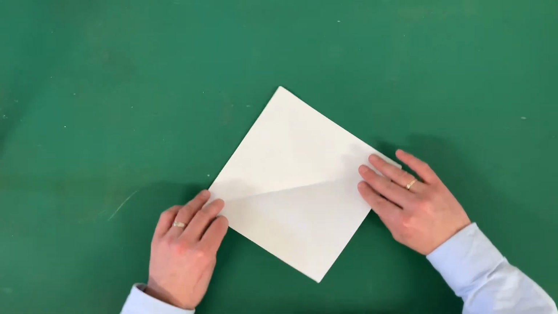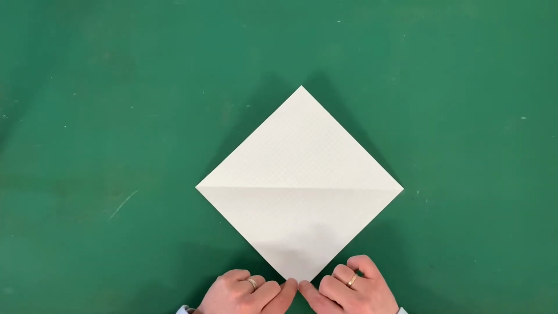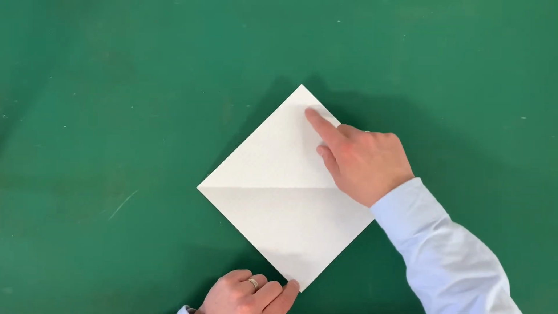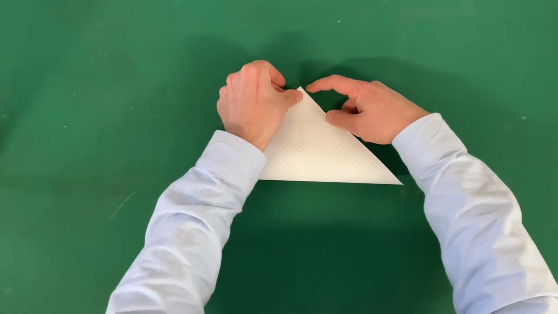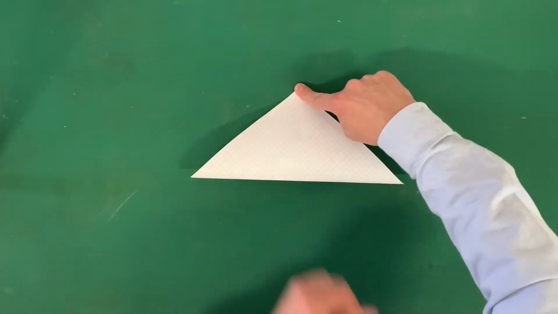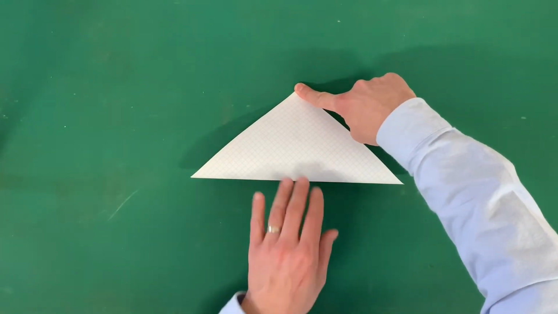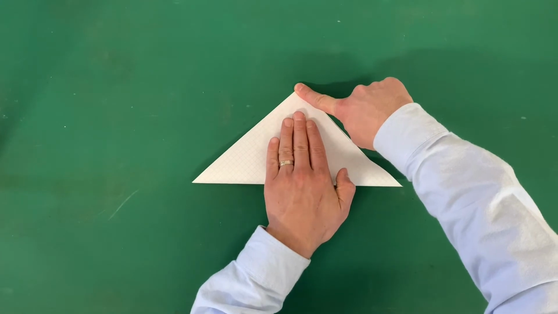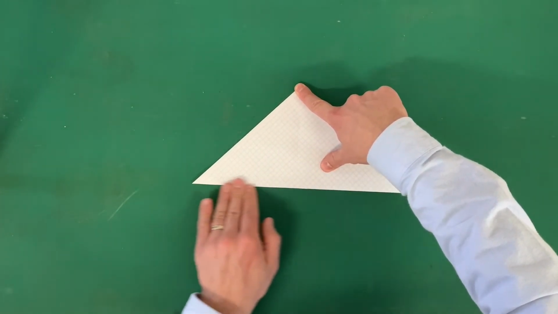You're going to turn your paper to make it look like a diamond in front of you. You're going to bring this bottom corner up to the top corner. Line them up really carefully. Once you have them lined up, hold them in place like a finger with crazy glue on it. And I'm going to slide my folding hand away to make that crease all the way across the bottom.